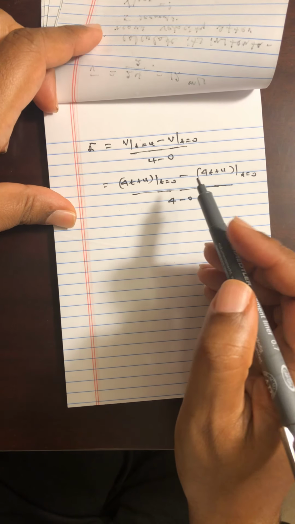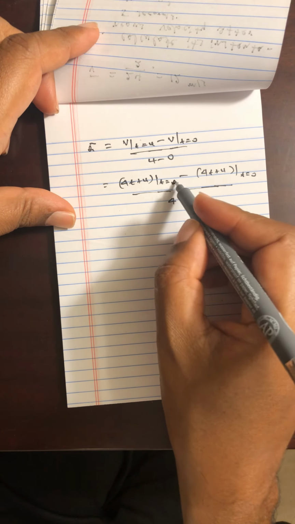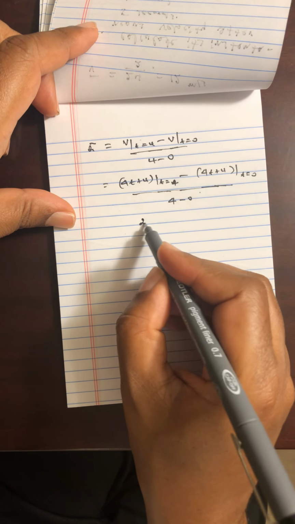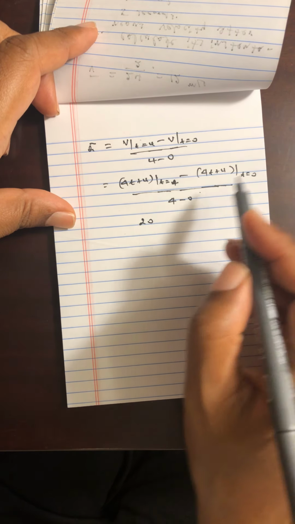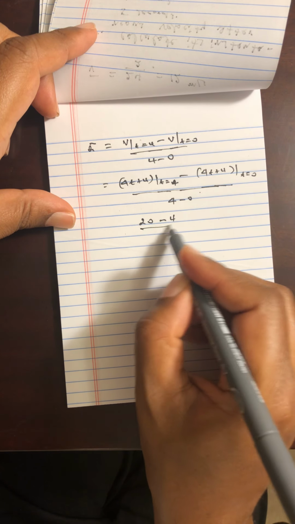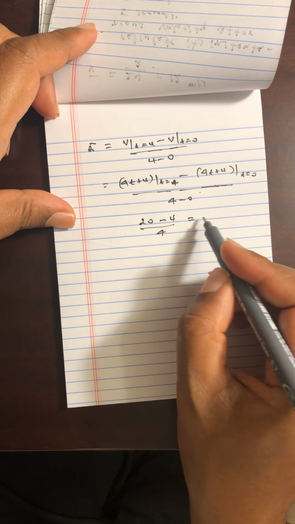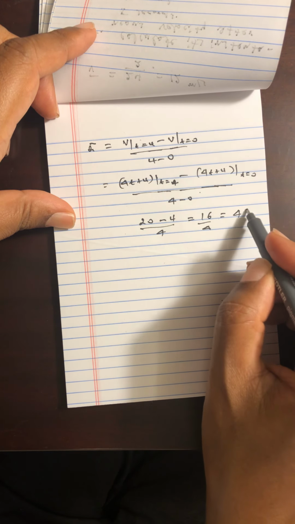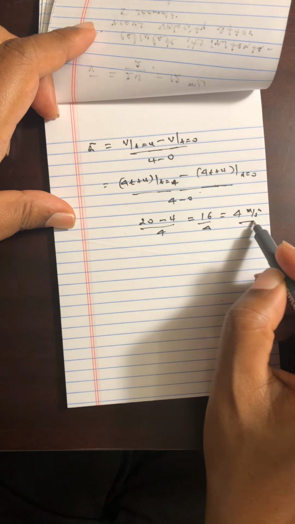So 4 minus 0 is 4 over here. If you put 4, you get 16 plus 4, 20. And then if you put 0, you just get 4, divided by 4. So that is 16 divided by 4, or 4 meters per second squared.